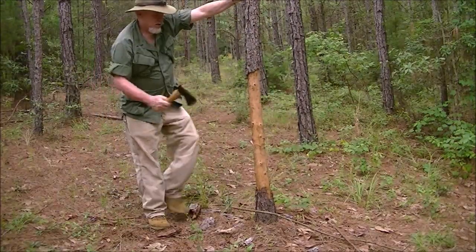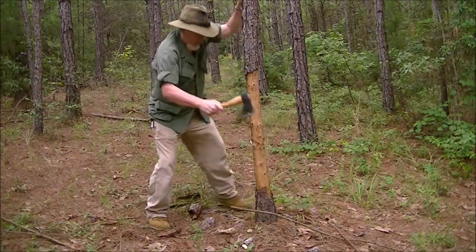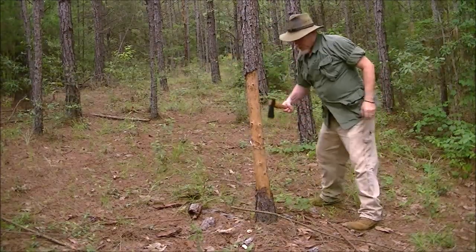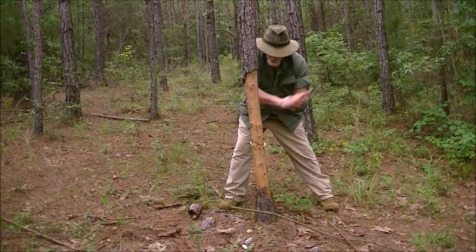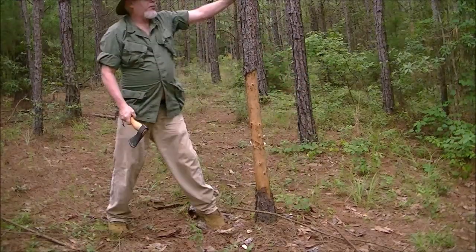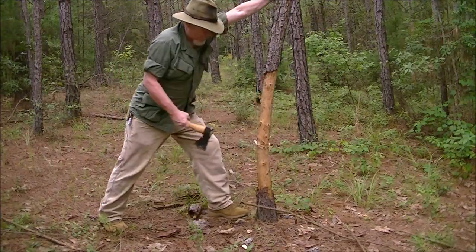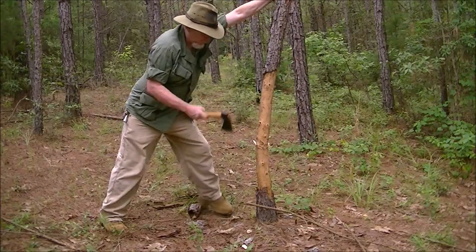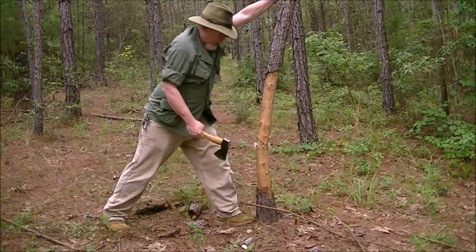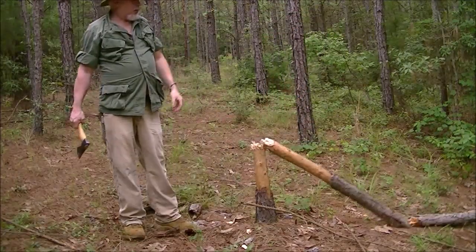Okay, right here. Go to the far side. And then right here in the front. Right there. Now apply pressure again. There we go. Ta-da!